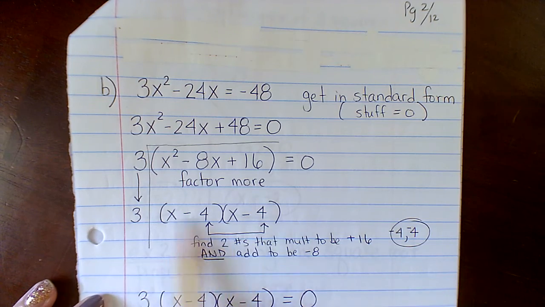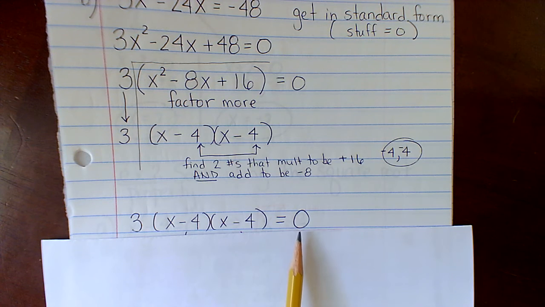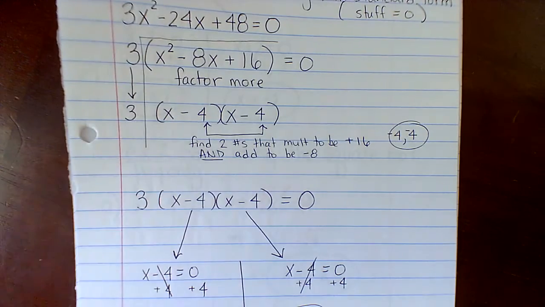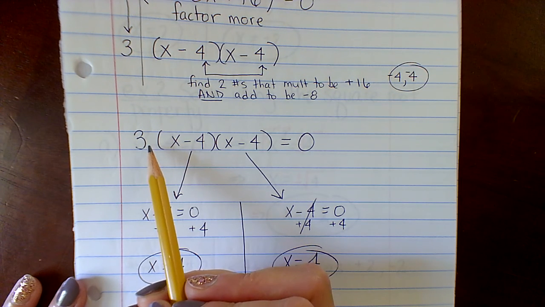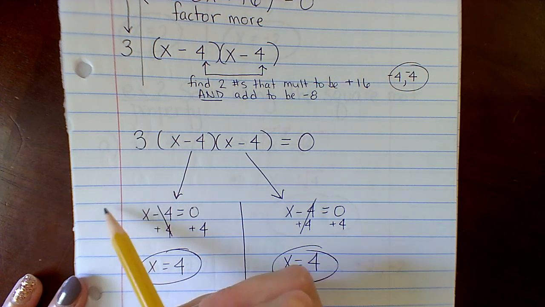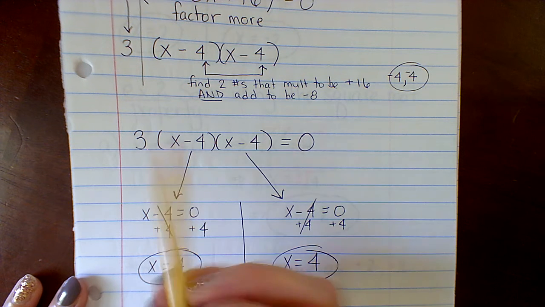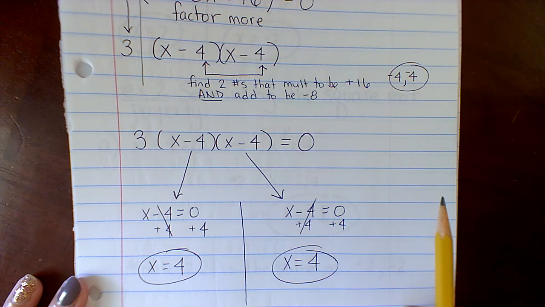So now that I've got this completely factored, I'm going to go back and rewrite my equation in factored form. Now, when you split these apart, you may wonder what happens to the 3. Well, because the 3 doesn't have a variable, it doesn't split off and do its own thing. If this were 3x, then I would have 3x equals 0 to solve. But basically all I'm doing is dividing both sides by 3, so I can just eliminate that 3. So I can just take these factors right here, set them equal to 0 and solve them.